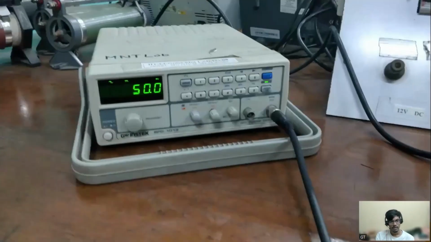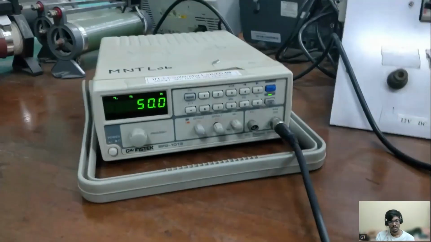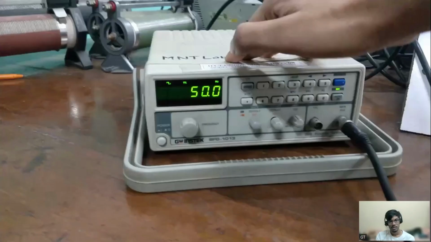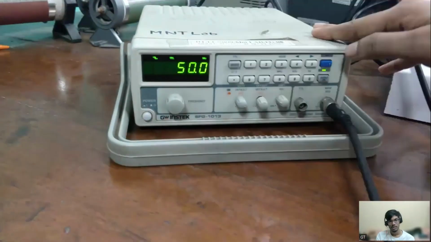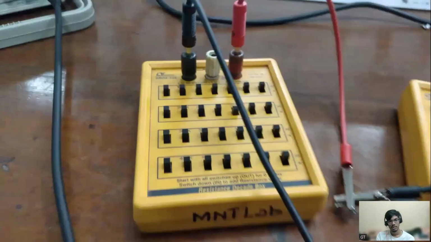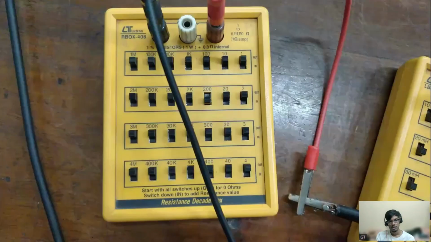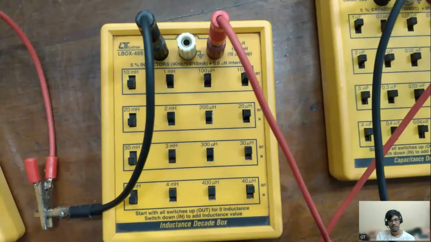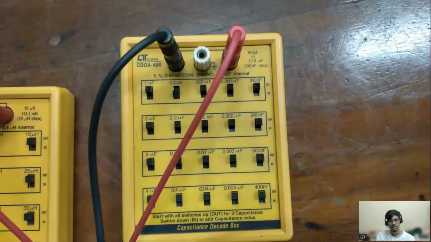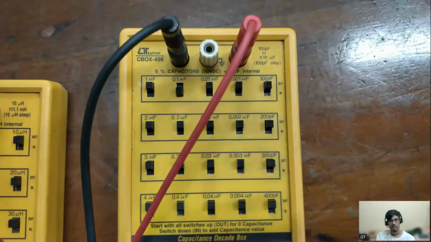This is the first part of the series RLC experiment, which is transient response. We are giving a square function of 50 hertz, which is very low frequency, and it is connected to the resistance decade box, and the resistance value is 200, and the inductor value is 0.1, which is connected to a capacitor in series, and the capacitor value is 0.1 microfarad.